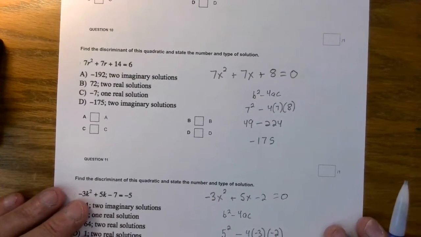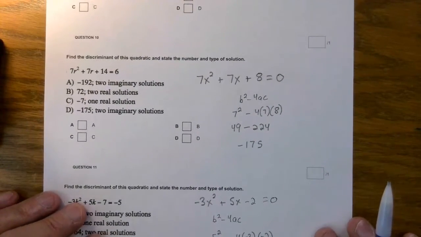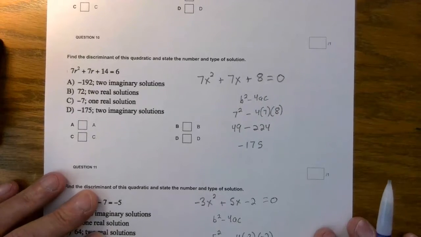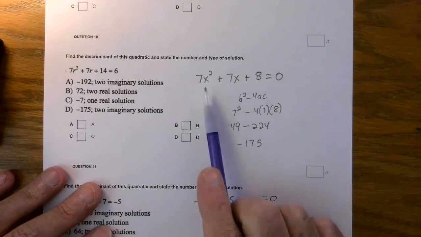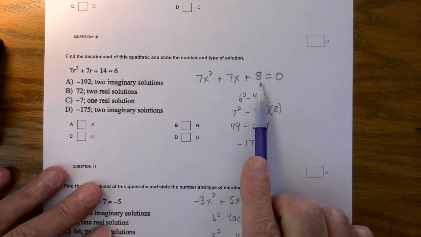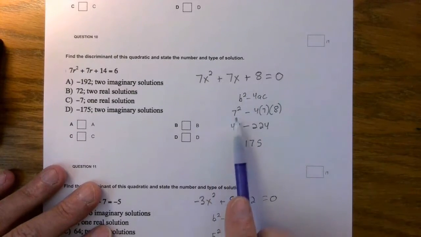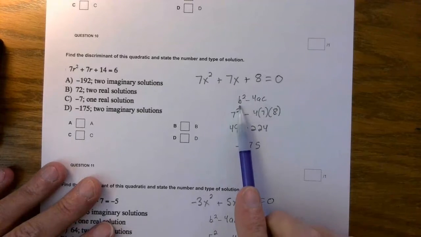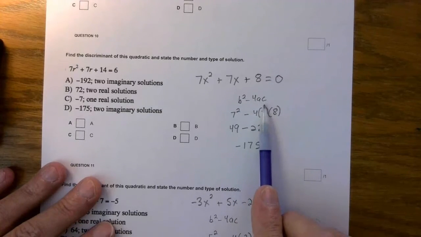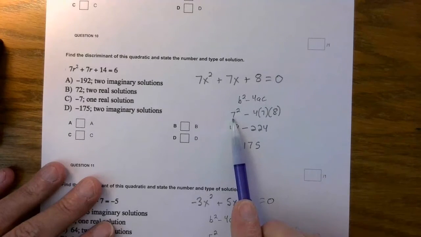All right, number 10, find the discriminant. Again, you can put this in the quad formula if you want. I just first got it in standard form, and then I went ahead and calculated it. All right, b squared minus 4ac. That's the discriminant. b is 7.